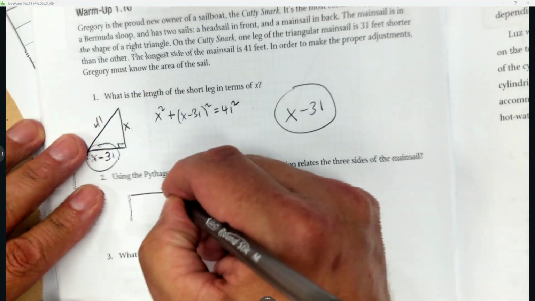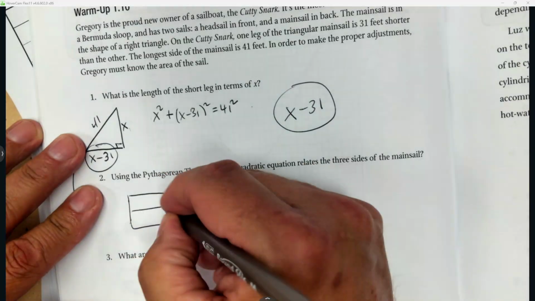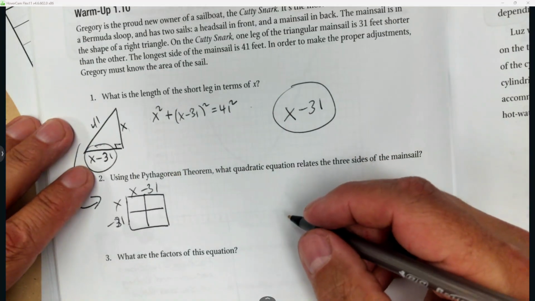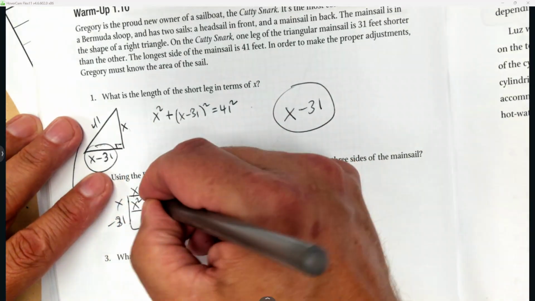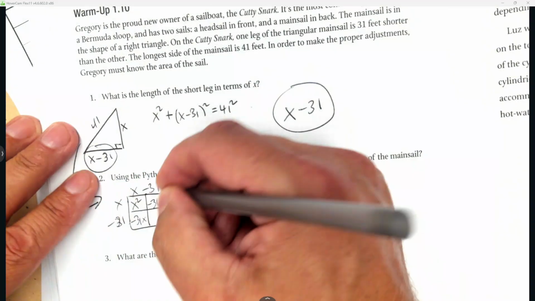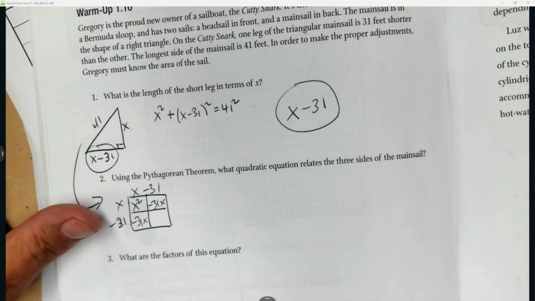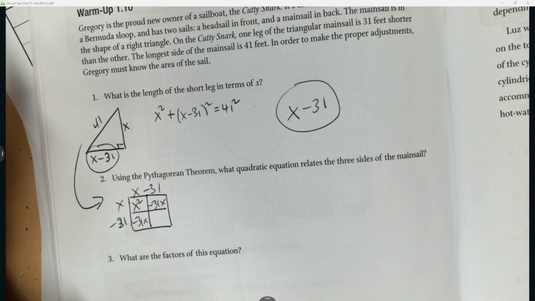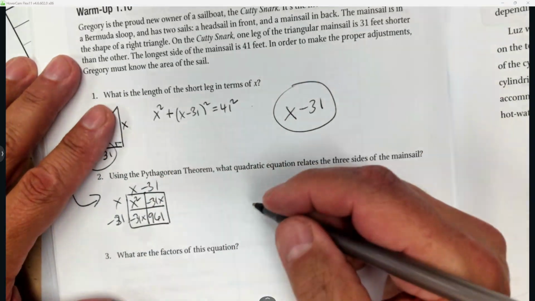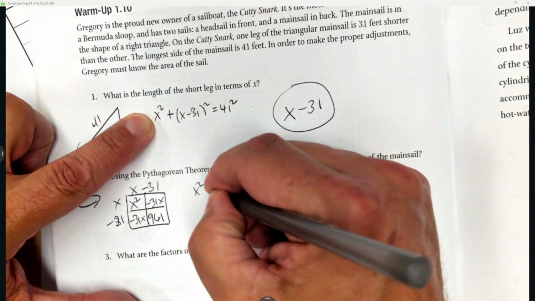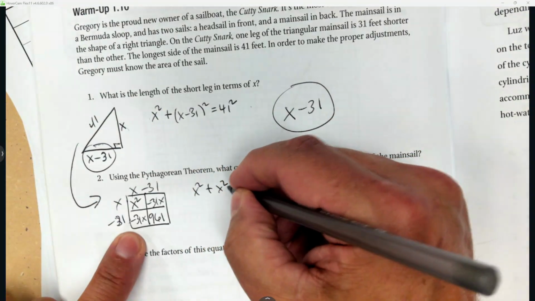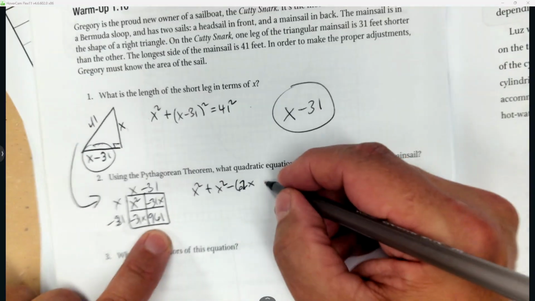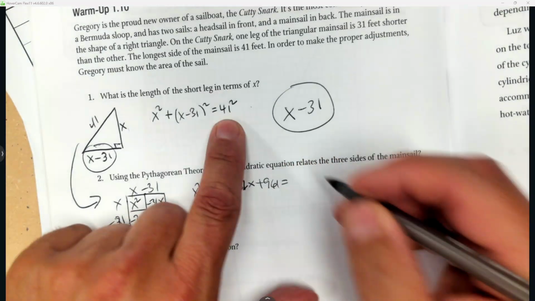So one thing we need to do is that middle part, x subtract 31, we need to square it. We need to multiply it out. So that is x squared minus 31x. And then 31 times 31, so 31 times 31 is 961. So we have x squared. We now have x squared minus 62x, because I added those, plus 961, and then 41 squared.